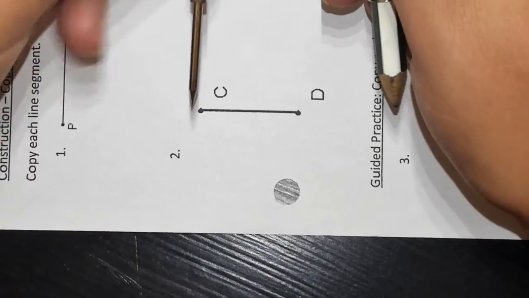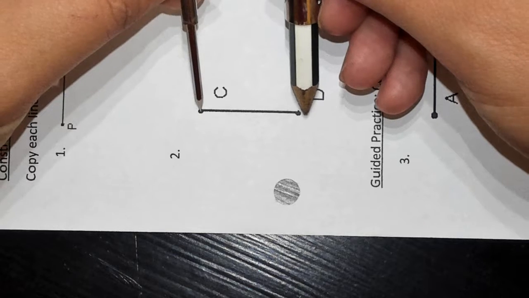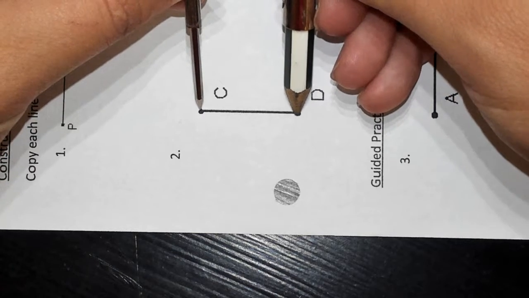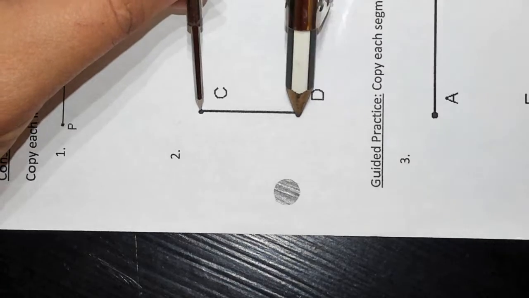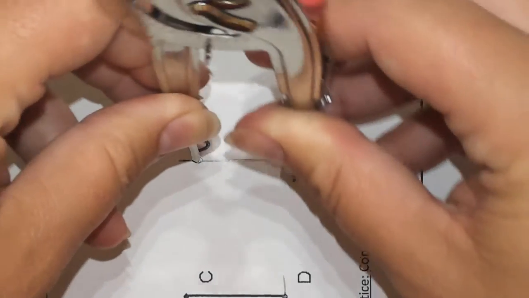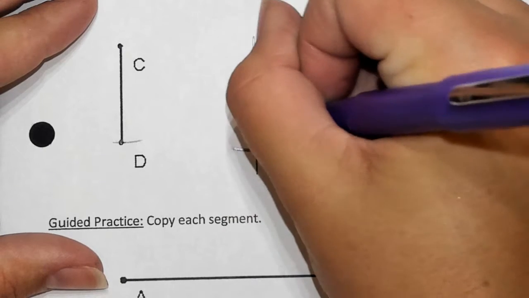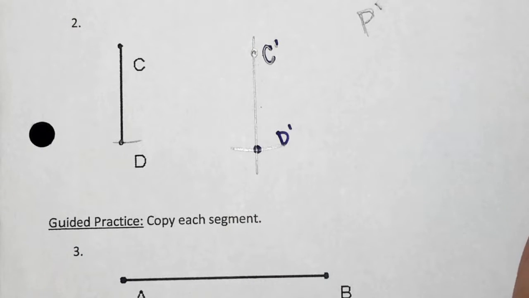Okay, I like to turn my paper sideways to measure it. You don't have to. But obviously we're going to have to close our compass because it was too big. Okay, so now that I've copied it, or I've gotten it the right length, now I'm going to make a little arc. And that point is D prime. Try the next one. Try 3 and 4.